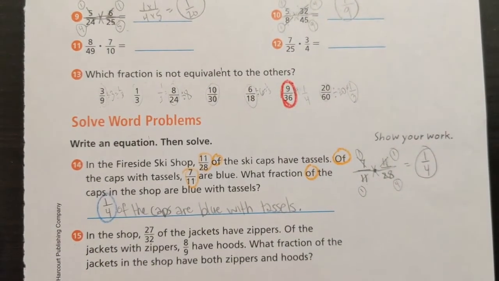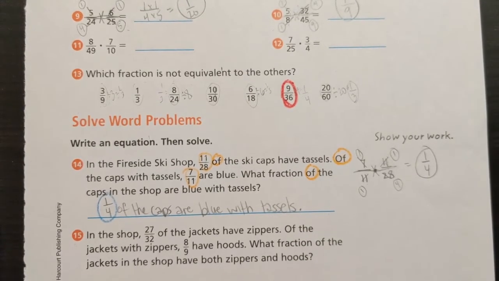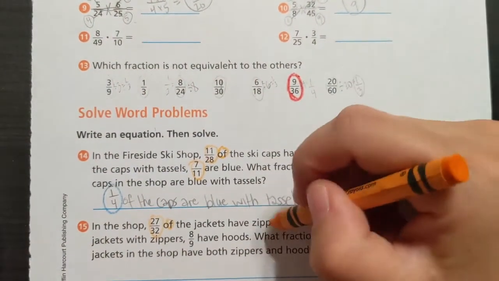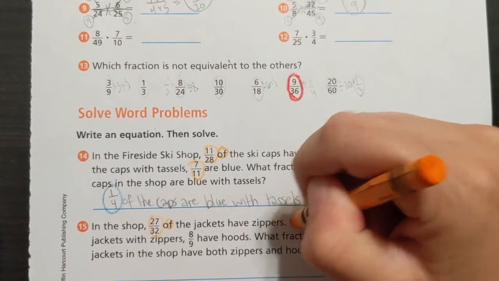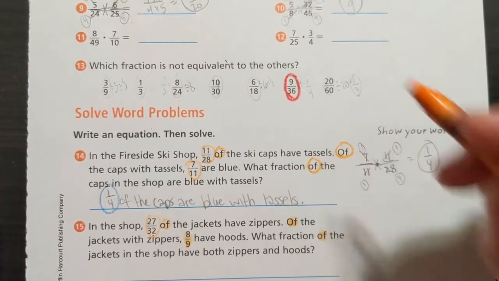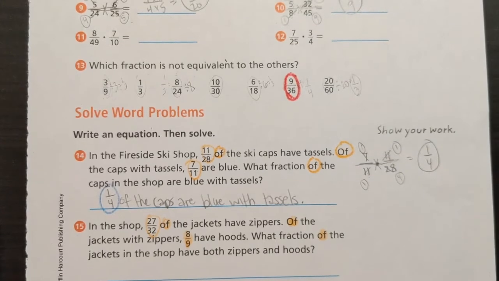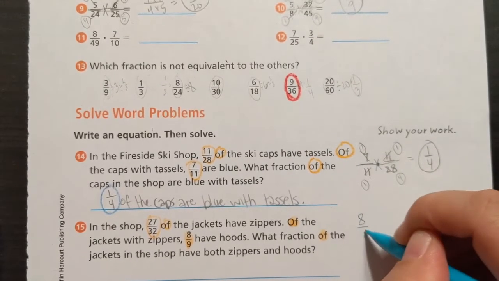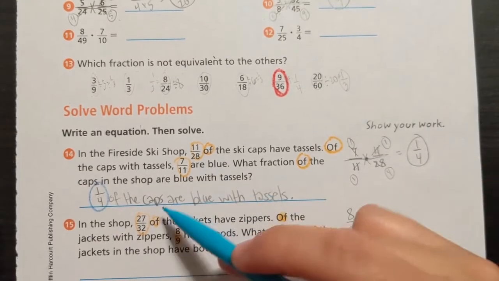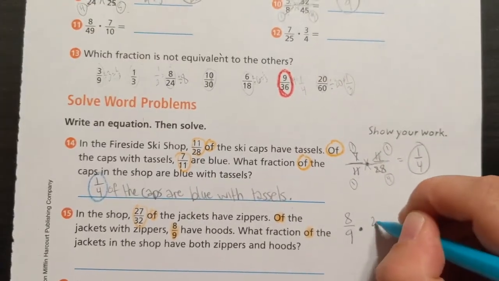All right, number 15. In the shop, 27/32, 27 over 32, of the jackets have zippers. Of the jackets with zippers, 8/9 have hoods. What fraction of the jackets have both zippers and hoods? So guess what it is? It's 8/9 of, which means times, of the 27/32.